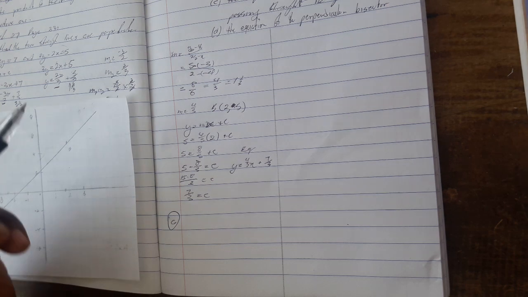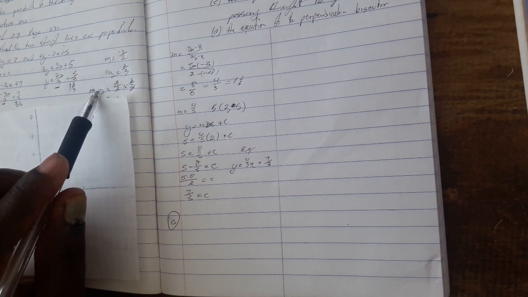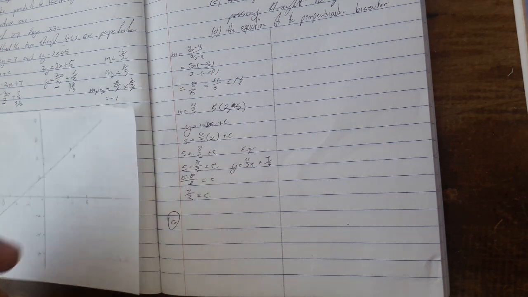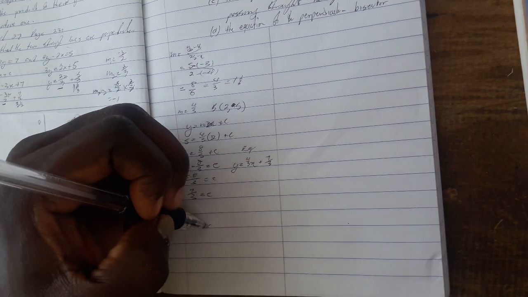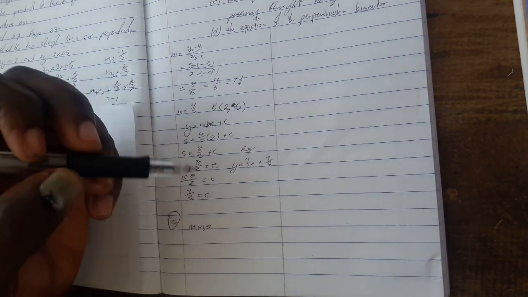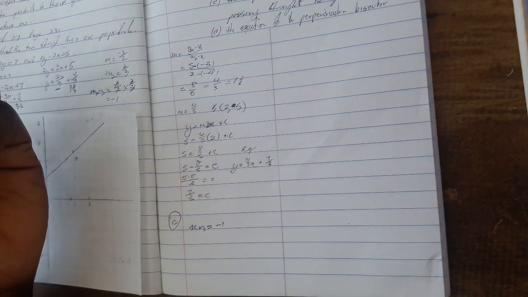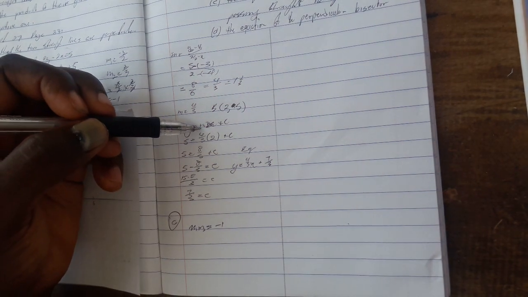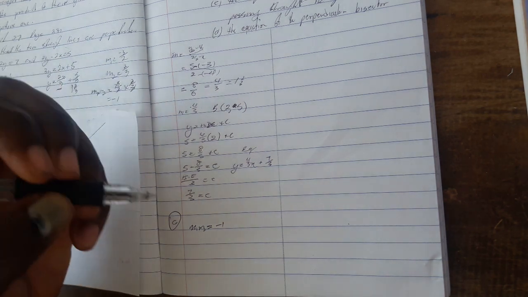We said earlier that if 2 lines are perpendicular, the product of their gradients is equal to minus 1. So if we multiply the gradient of this line and the gradient of the line that is perpendicular to it, the answer should give us minus 1. Do we know the gradient of this line? Yes, we do. The gradient of this line is 4 over 3.